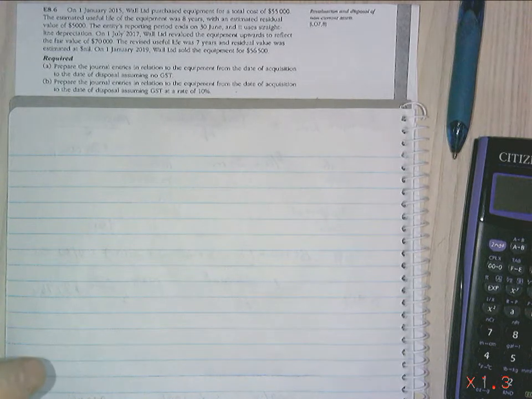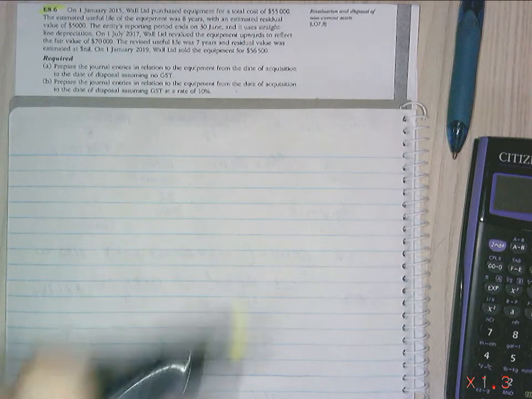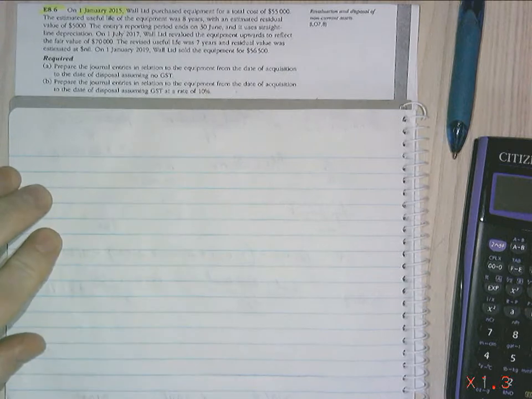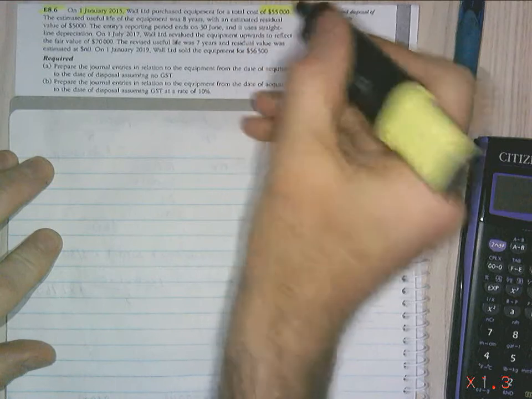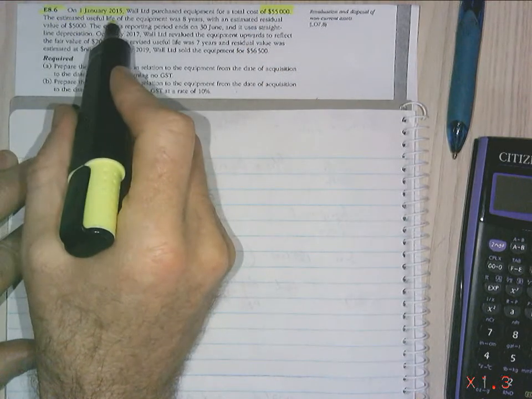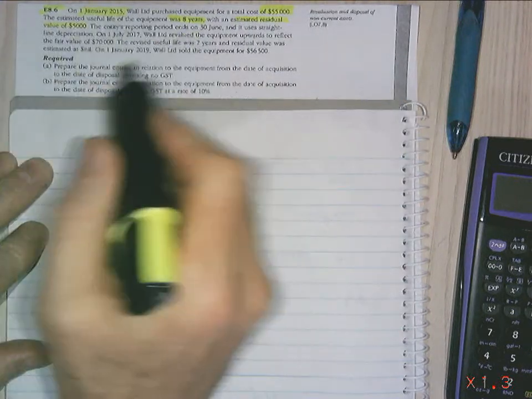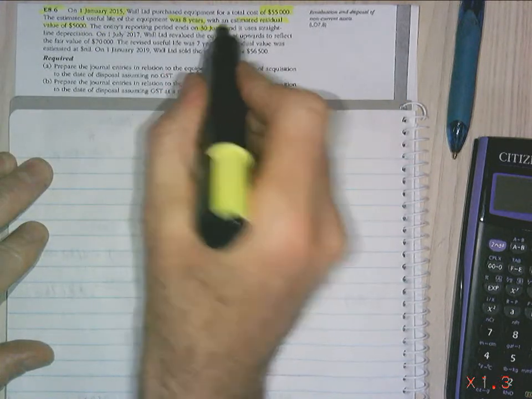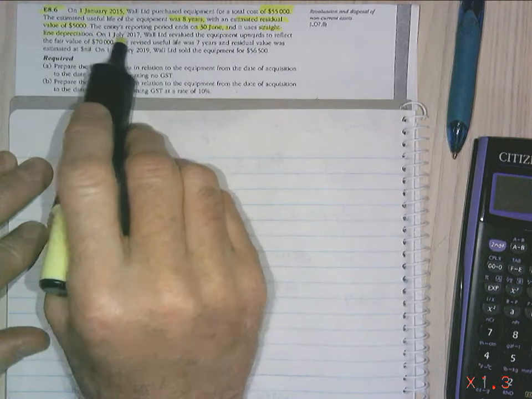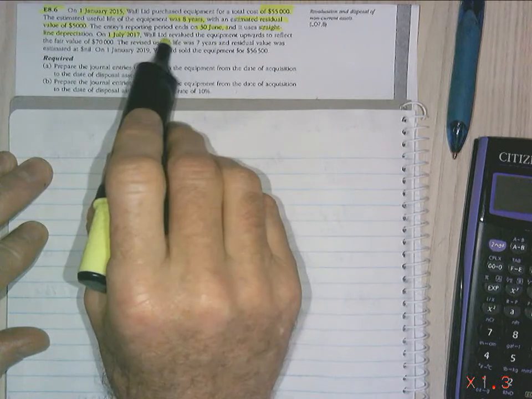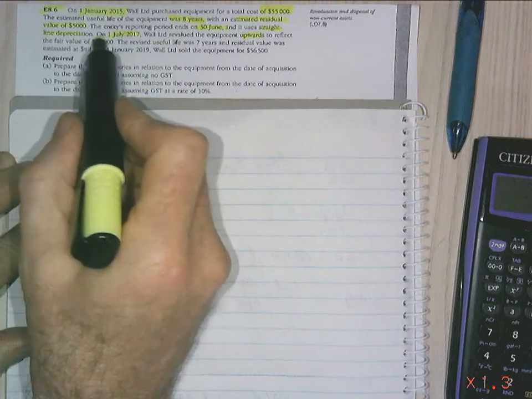Okay, let's have a look at exercise 8.6. On the 1st of January 2015, I'm going to highlight my dates because that's the important thing that I do with these sorts of questions. Wall Limited purchased equipment for a total of $55,000. The estimated useful life of the equipment was 8 years, with an estimated residual value of $5,000. The entity's reporting period is on the 30th of June, and it uses straight line depreciation. On the 1st of July 2017, Wall Limited revalued the equipment upwards to reflect the fair value of $70,000.